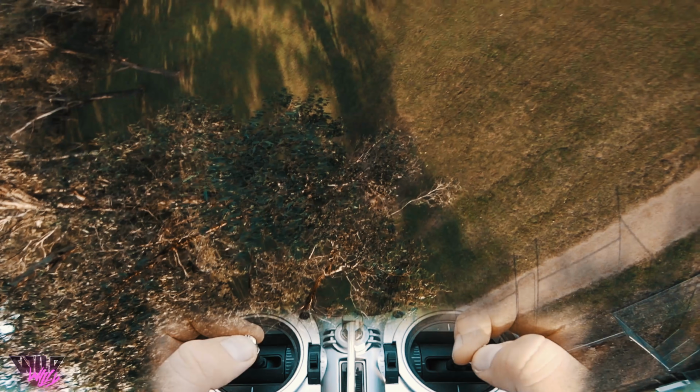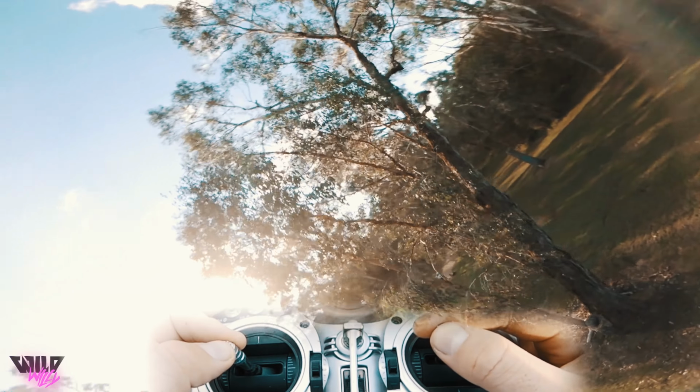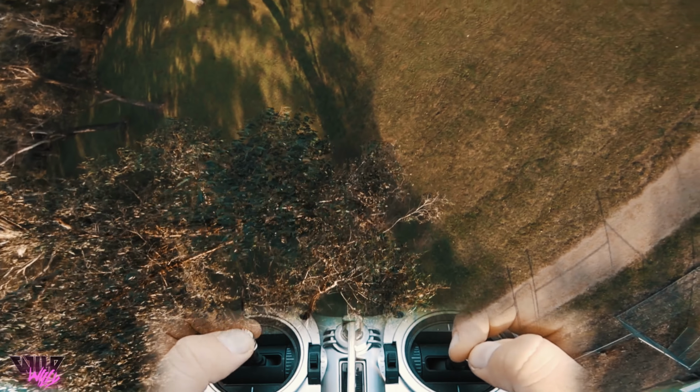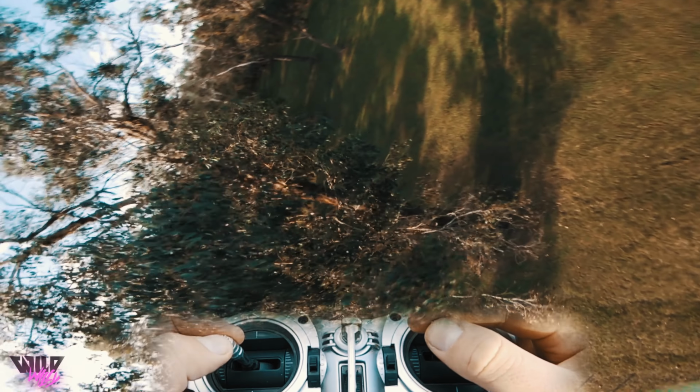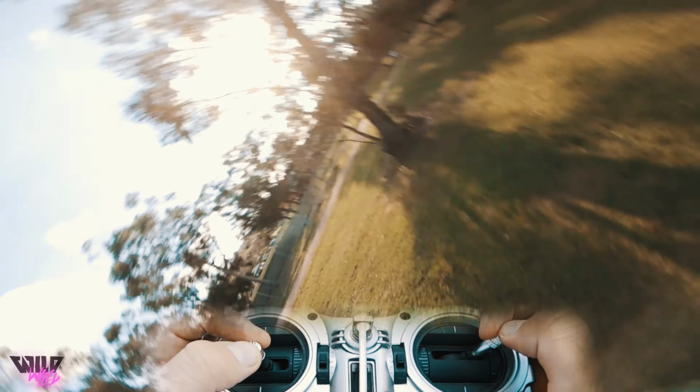Now let's watch part 2 of this trick back again in slow motion. Let's really focus on the stick movements to do the reverse down the tree. As you can see, to reverse down the tree, all you have to do is the exact opposite of the stick movements you did in part 1. So since in part 1 we pulled the sticks down to the right, to reverse down the tree, both sticks are going to have to go up and to the left.